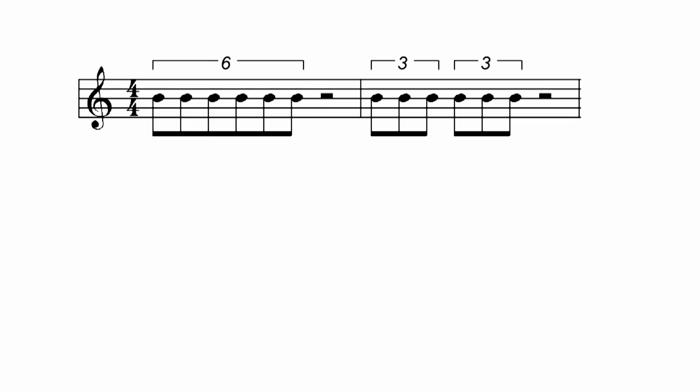Closely related to the triplet is the sextuplet. Here we have 6 notes played in the same time as 4 of the equivalent notes, which can be viewed as 2 triplets joined together, so should not really be a problem. Here we have a sextuplet and 2 triplets, and if you listen carefully, they both should sound exactly the same, so the counting should be the same.